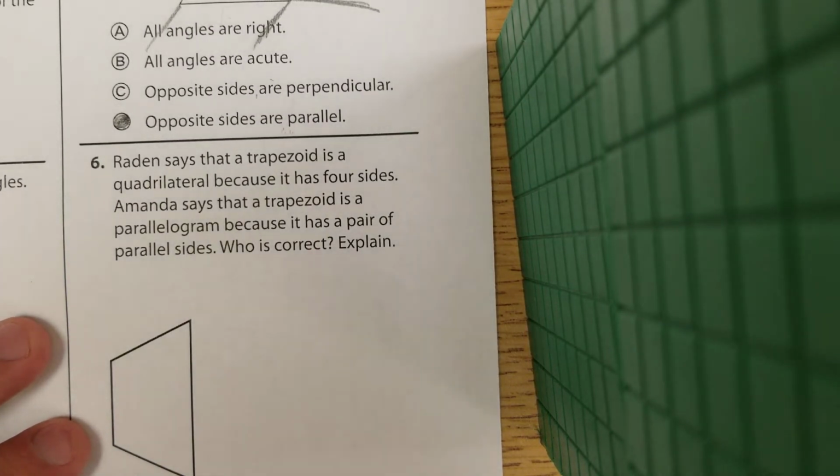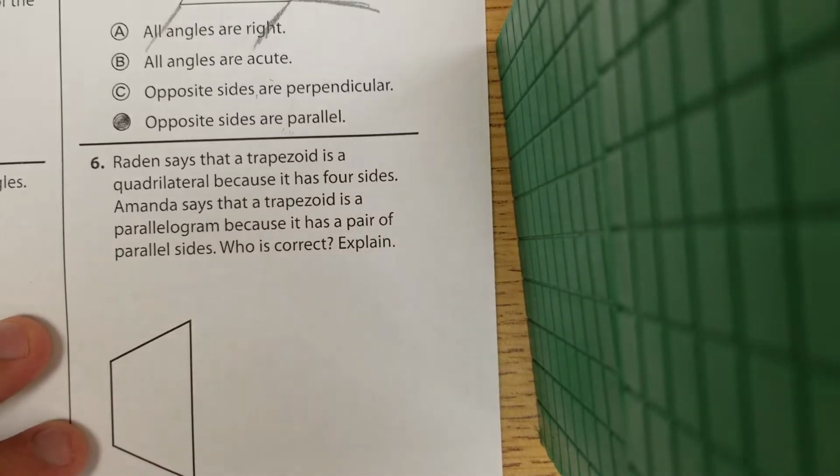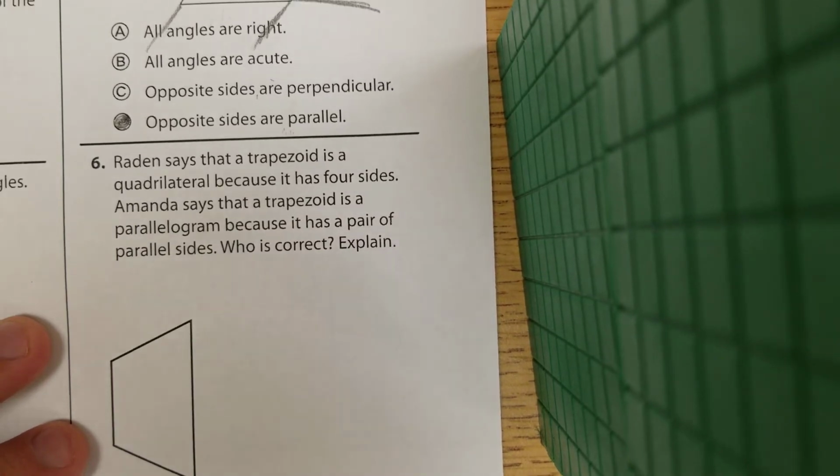Raiden says that this trapezoid is a quadrilateral because it has 4 sides. Amanda says that a trapezoid is a parallelogram because it has a pair of parallel sides. Who is correct? Explain.